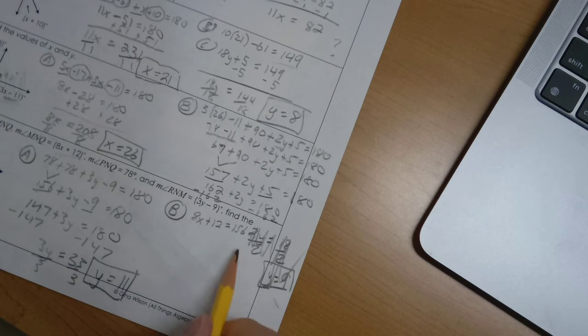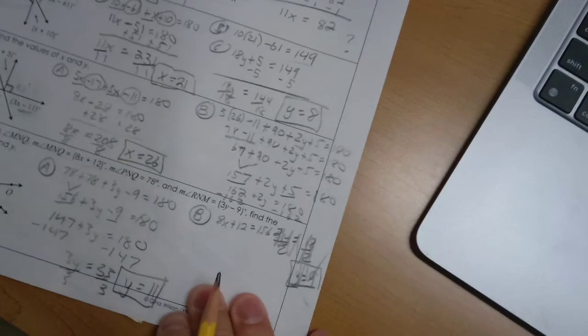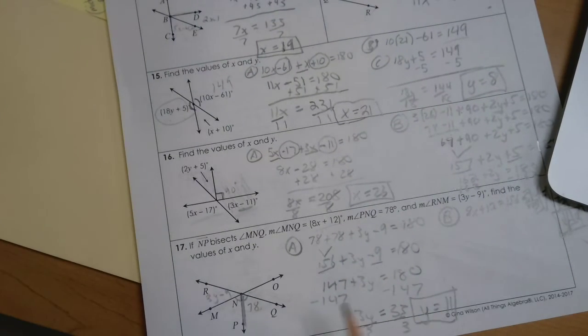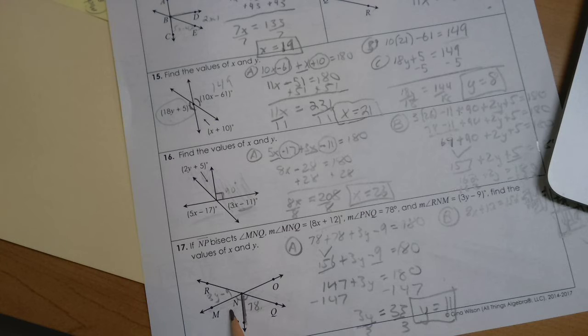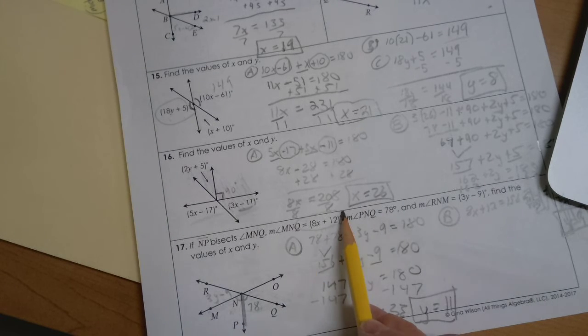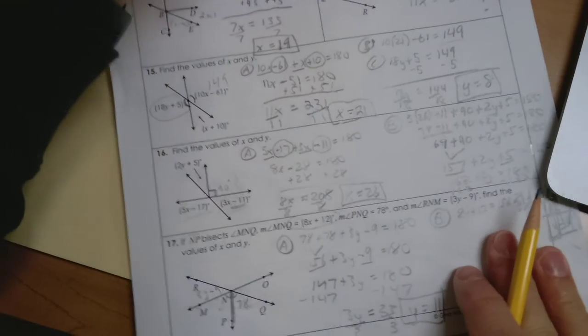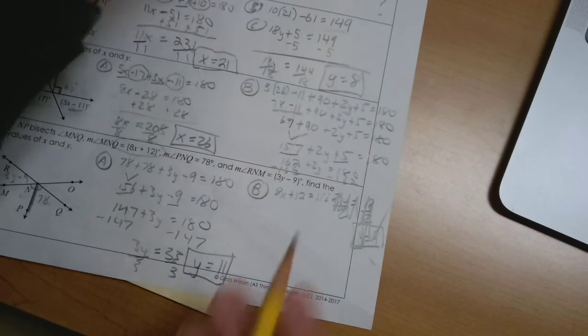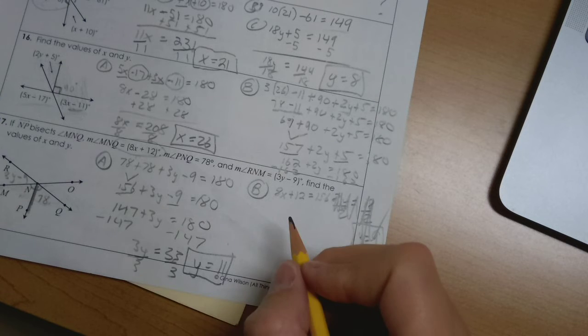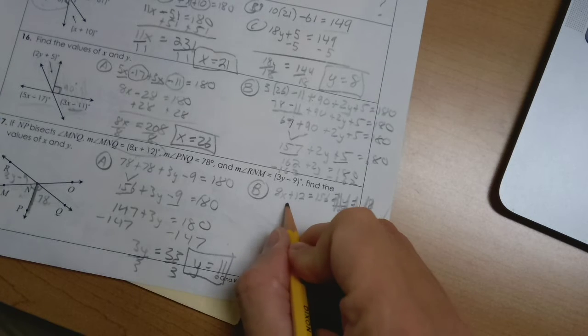I got it from 78 plus 78 is 156. So I just set our equation equal to it, because that's what it is. Now we can just do basic algebra here.